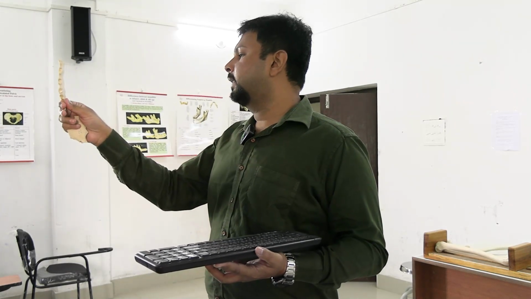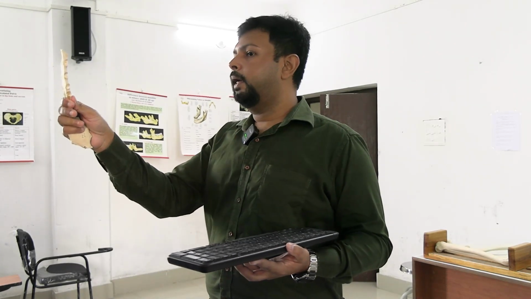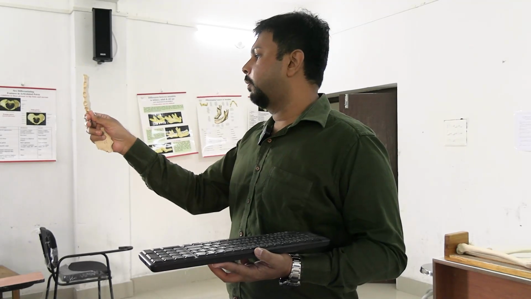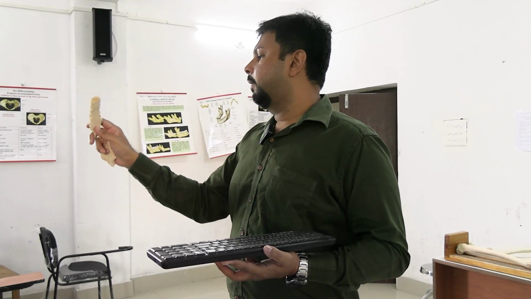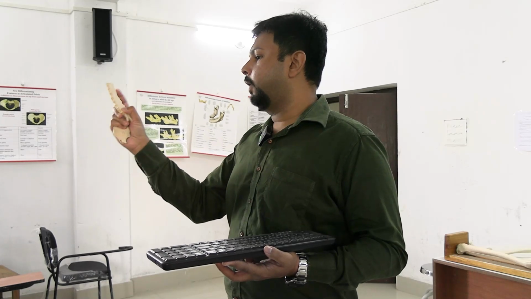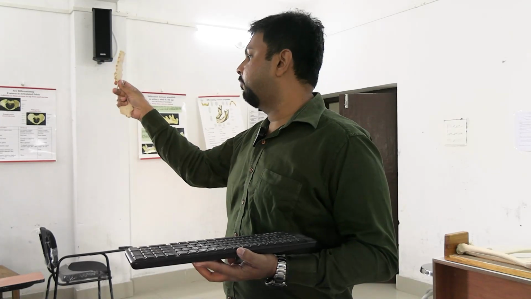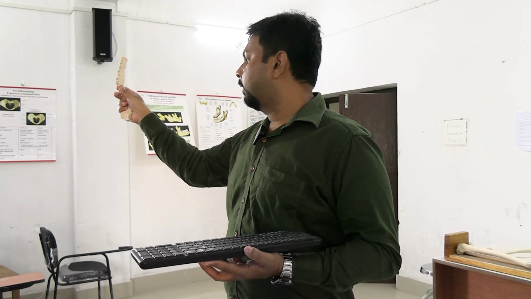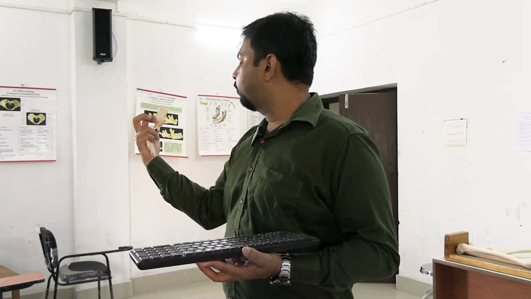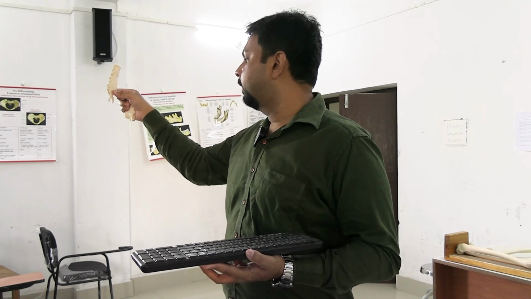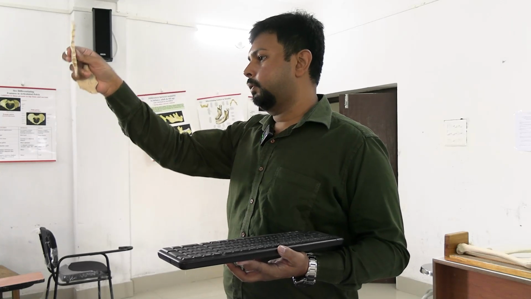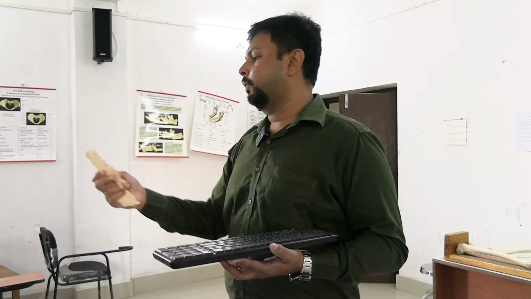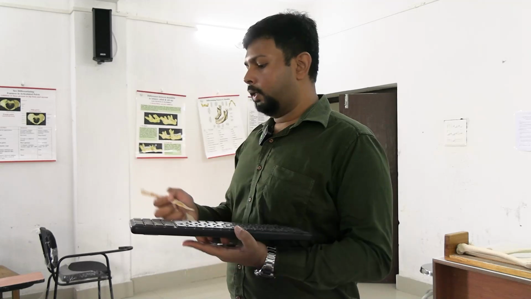As you can see here, the 4 sternebrae are fused. Everything has fused, so you cannot see any line or gap here, because everything has been fused into a single bone. Even the xiphoid has been fused. The xiphoid process with the 4 sternebrae has been fused. Everything is fused, and this part has broken off.